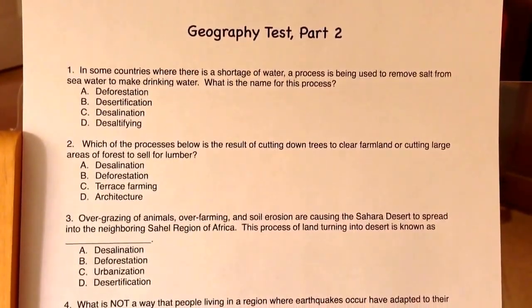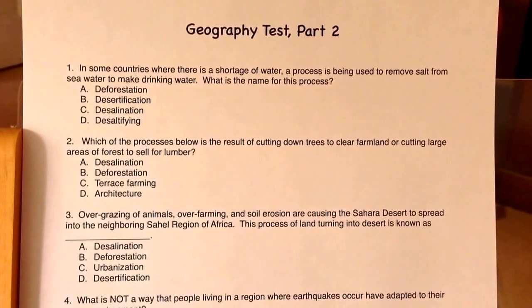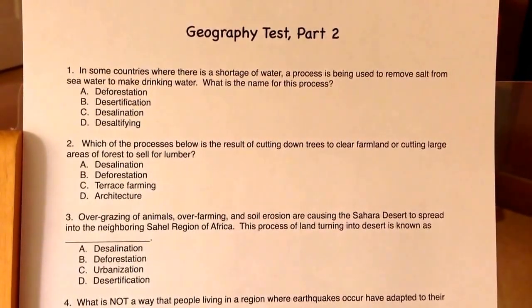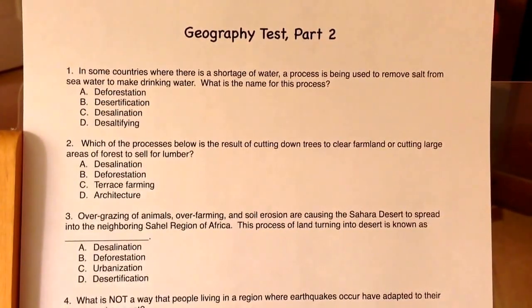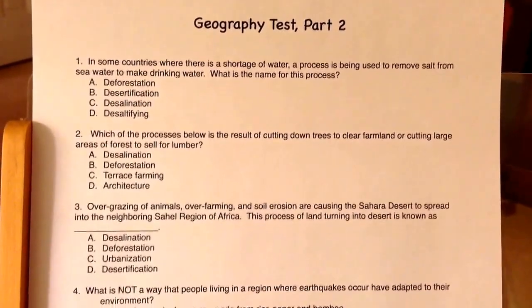Number 2, which of the processes below is the result of cutting down trees to clear farmland or cutting large areas of forest to sell for lumber? A, desalination, B, deforestation, C, terrace farming, or D, architecture.